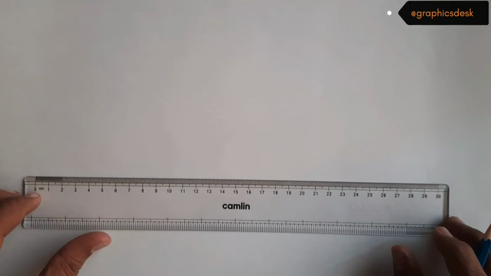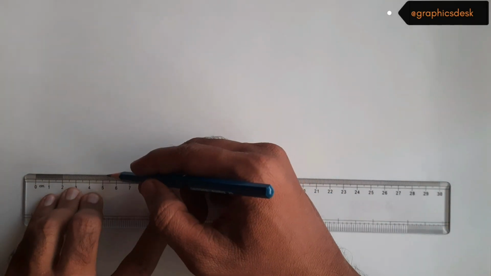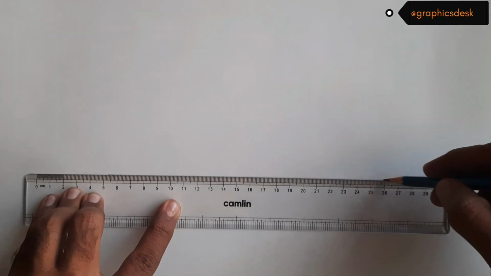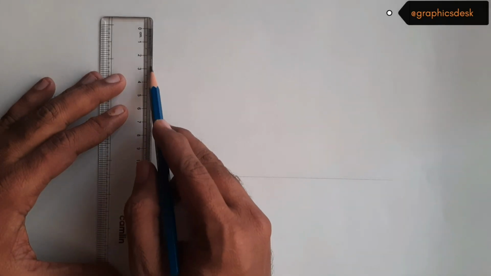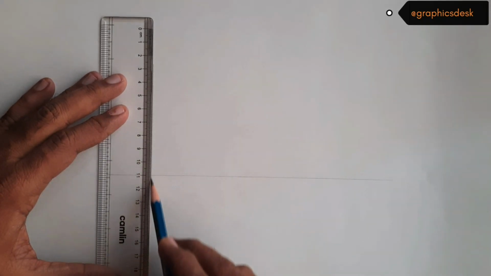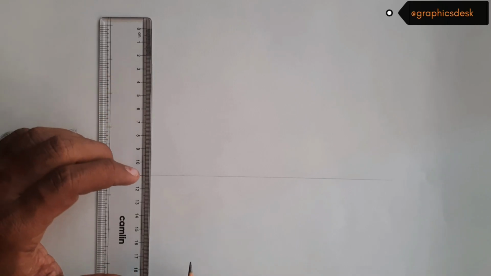So we'll start with the horizontal line. Then we'll draw a vertical line, which is the first or initial position of the circle for which you are going to draw the involute.